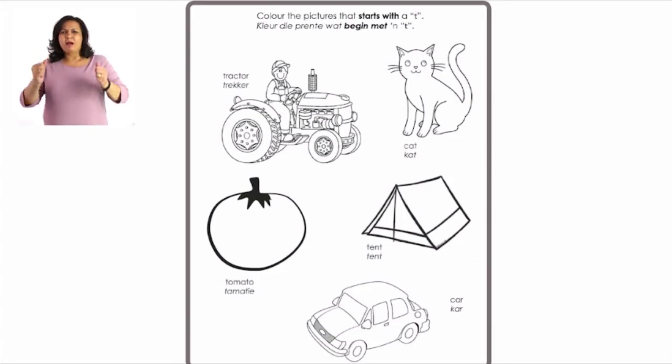Car. Does car start with it? No. If they said toy, we could color it. But now let's just look at the ones that start with the letter T. Tractor, tomato, tent. They all make the sound T.